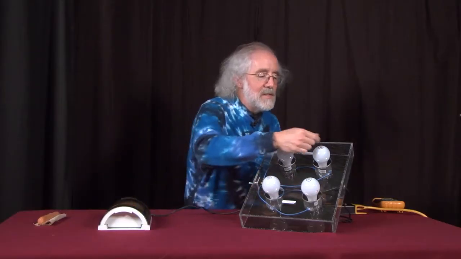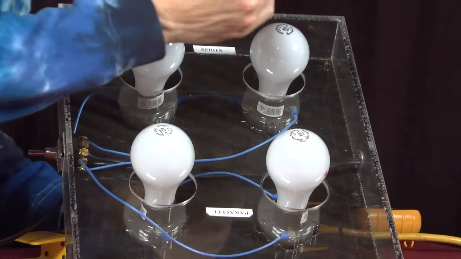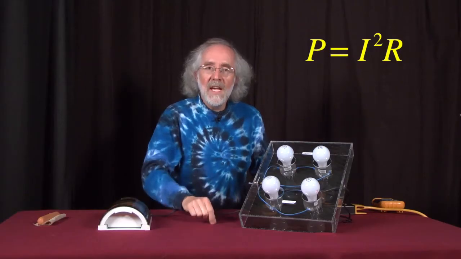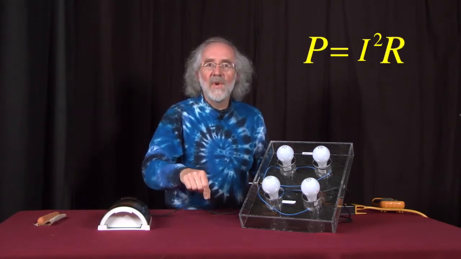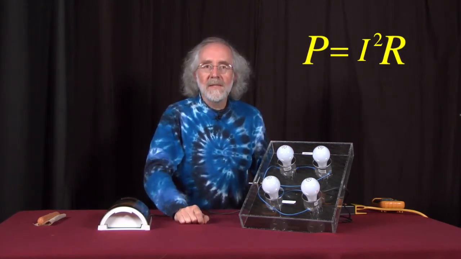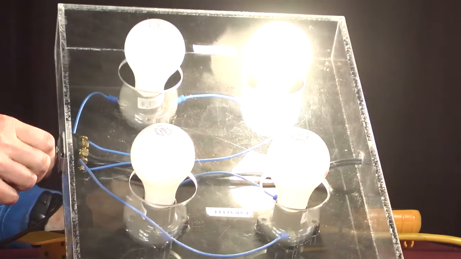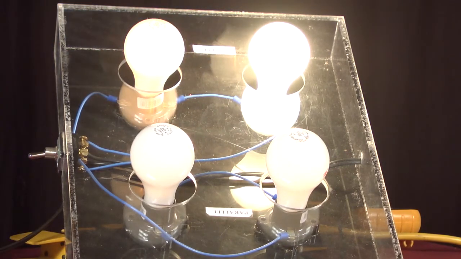Well, if the current in the two bulbs is the same, that tells us that the bulb with the higher resistance should be brighter, because we have an equation for power, and if the current is given, power is I squared R, big resistance means big power. And so when I hook them both up in series, the 100 watt bulb barely lights, the 60 watt light bulb is much brighter, and it's brighter because it's got higher resistance.